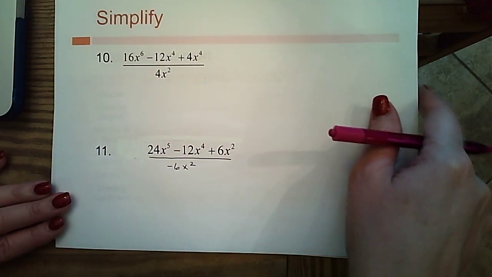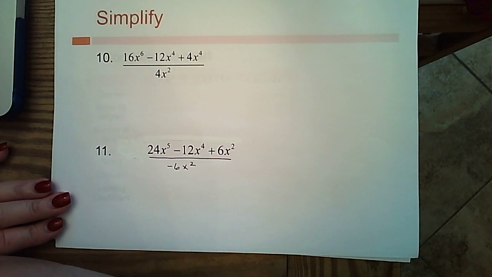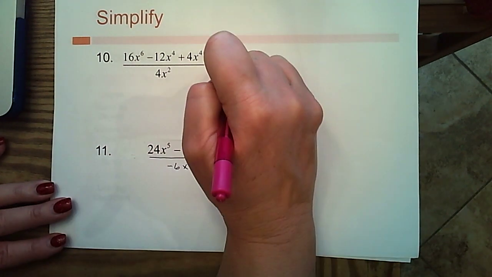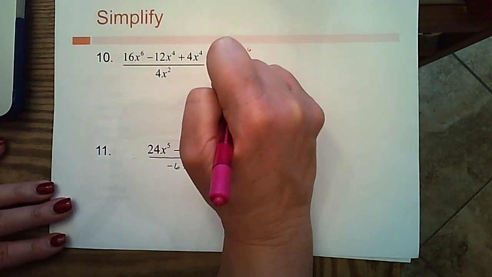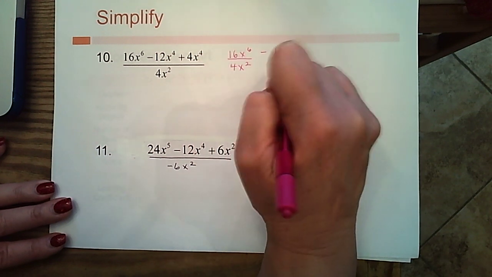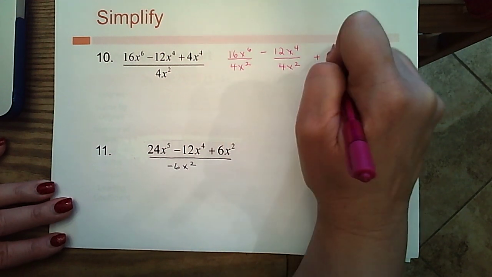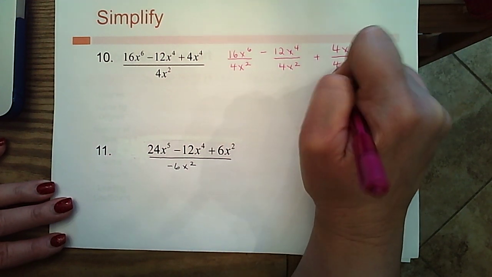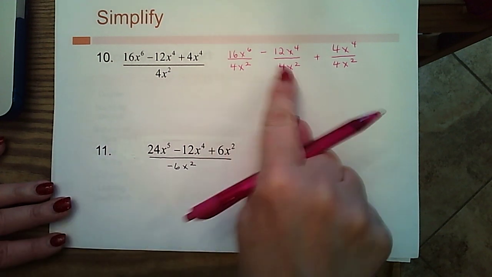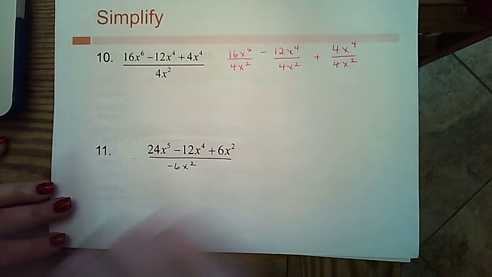Okay, our last polynomial operation is going to be here with my division. You have to remember the division goes to all 3 pieces. So if I were to rewrite this, I'm saying 16x to the 6th is divided by 4x squared, minus 12x to the 4th divided by 4x squared, plus 4x to the 4th divided by 4x squared. Each piece gets the division. Each piece gets the bottom number. So now I just divide each monomial like we did last unit.